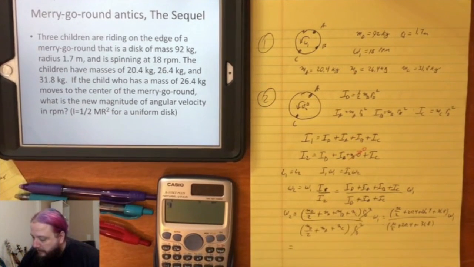So 92 divided by 2 plus 20.4 plus 26.4 plus 31.8, that's 124.6 on the top.